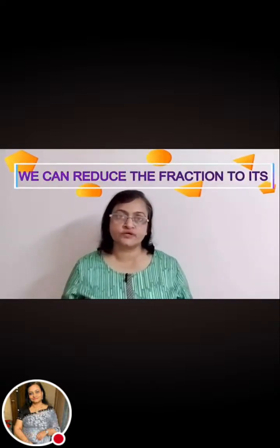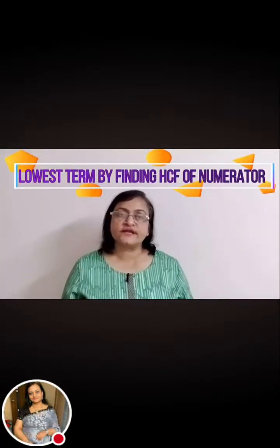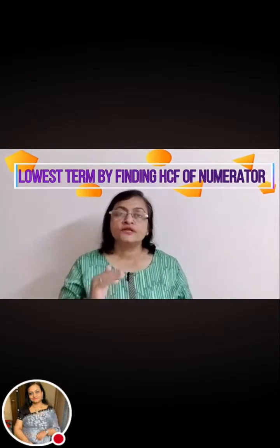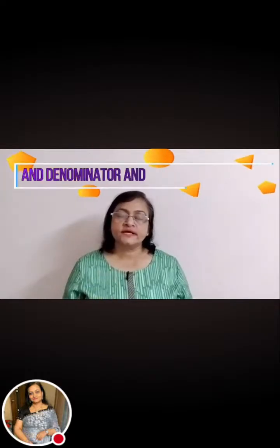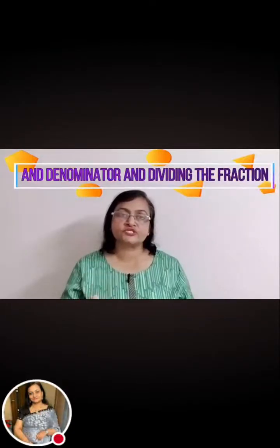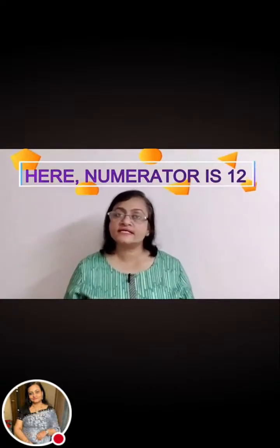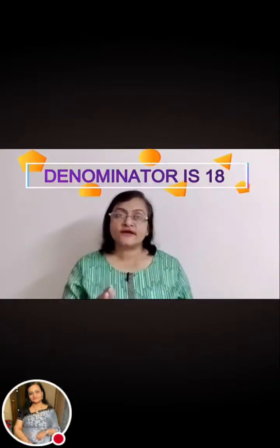Children, there is another way to reduce a fraction to its lowest term, and that is by finding the HCF. We can find the HCF of the numerator and denominator, and after that we can divide the fraction by the HCF. Now in this fraction we have numerator 12 and denominator 18. So let's find the HCF of 12 and 18.